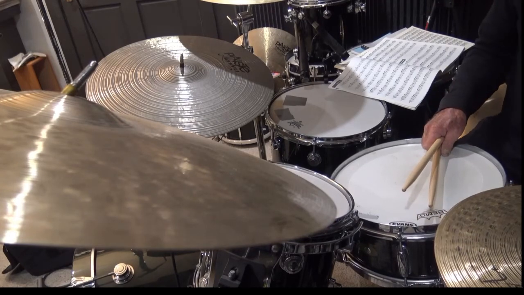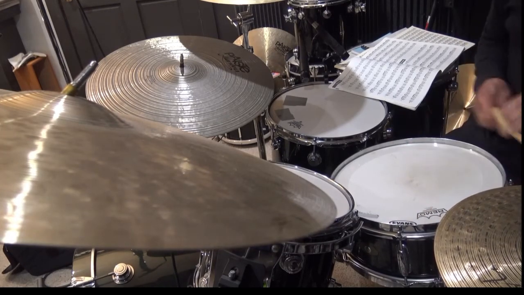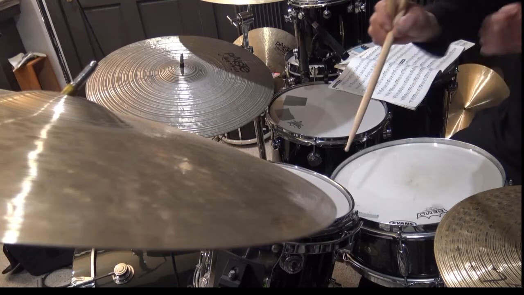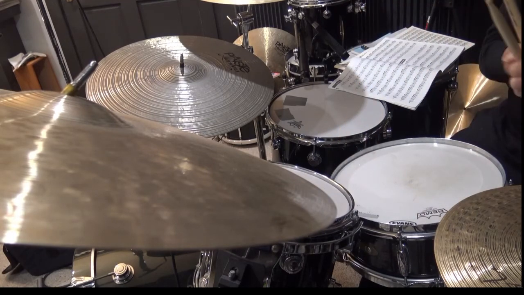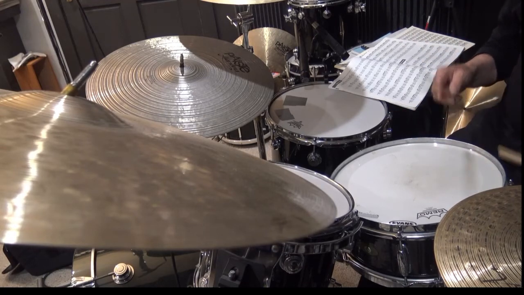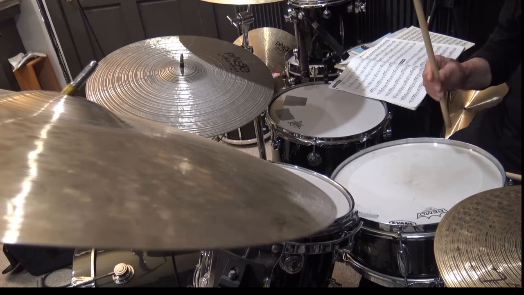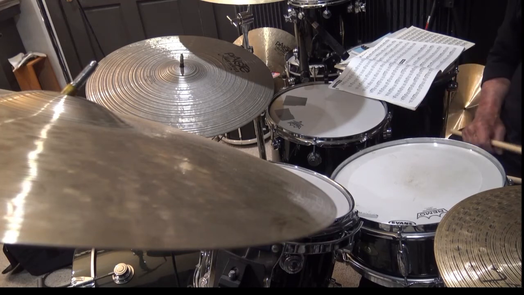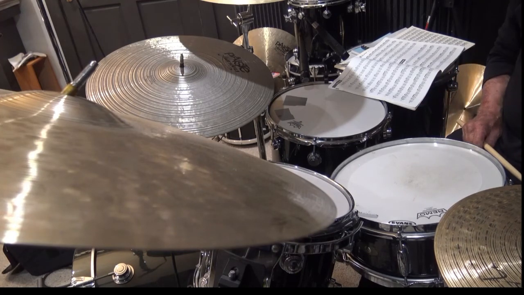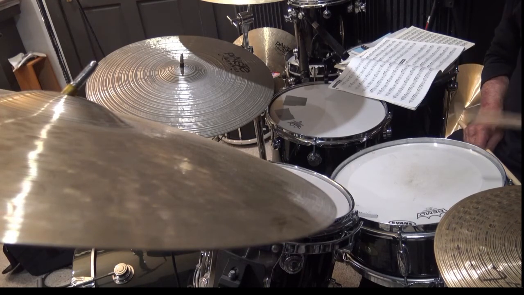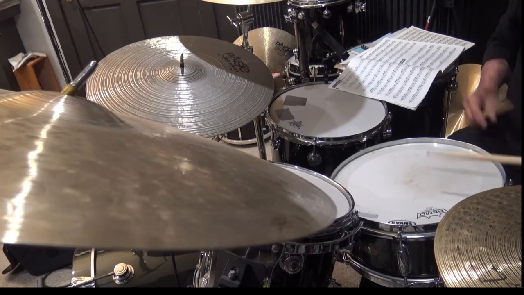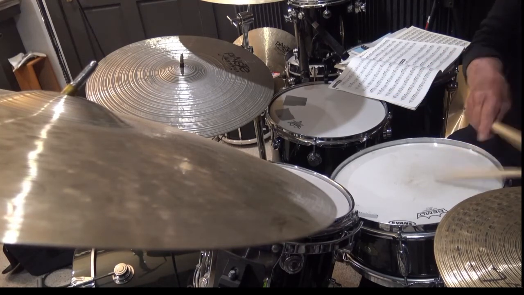Line 5, I'm going to play just the line on the snare drum, then I'll do 3 with the left hand and play the line with my right hand. Line 5, 1 and 2 and 3, 4. He repeats himself 4 times there for the measures. So I'm going to play triplets. I'll play the 2 up here, okay?